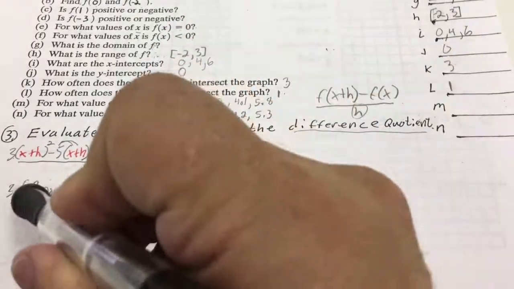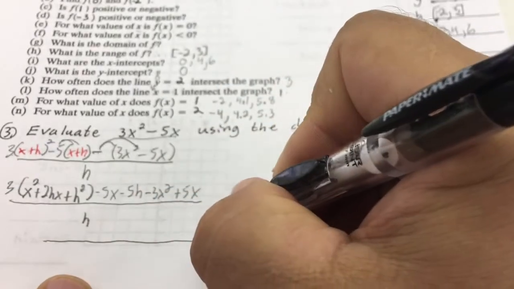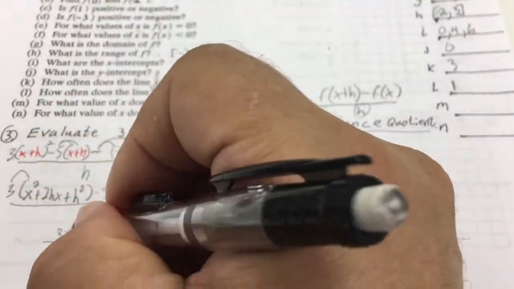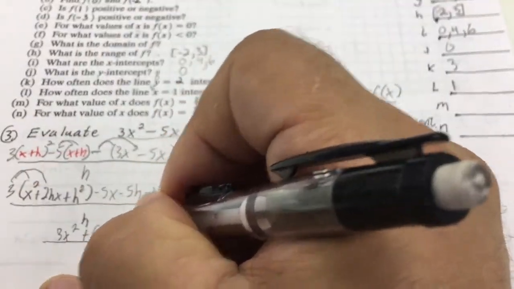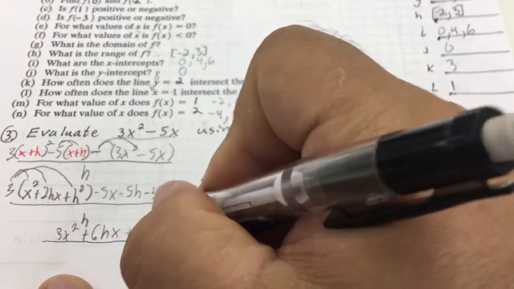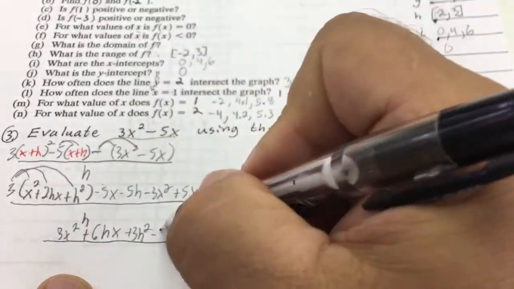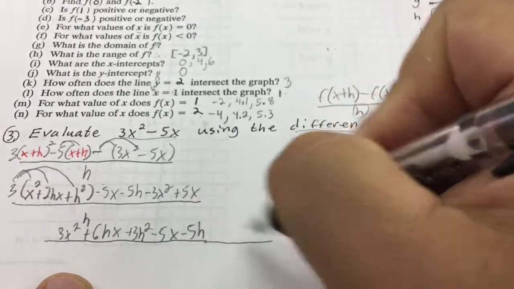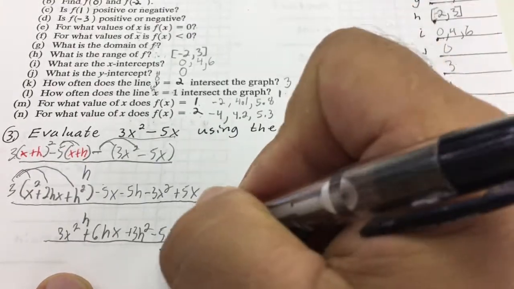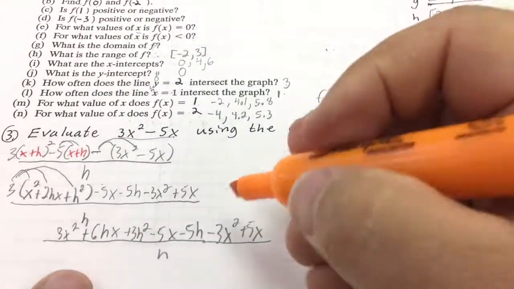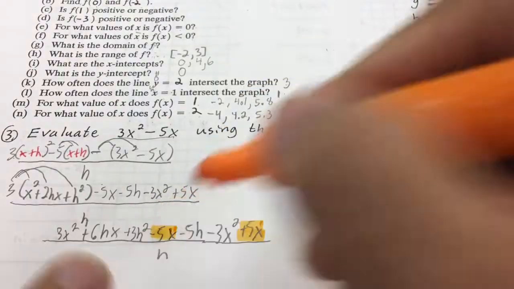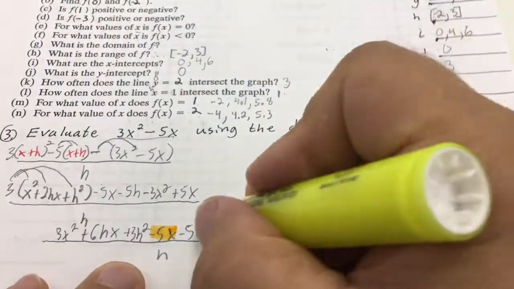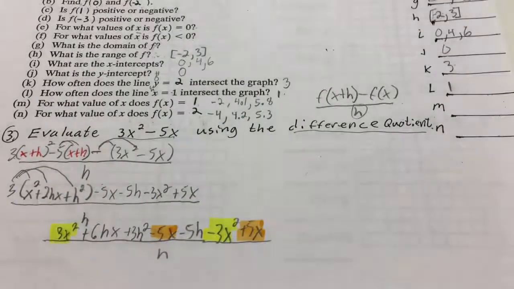I still have more algebra to do. I have to distribute this 3. That's going to give me 3x squared plus 6hx plus 3h squared minus 5x minus 5h minus 3x squared plus 5x all over h. Working from the back end, I'll notice that the 5x simplifies with the negative 5x. I should also notice that the negative 3x squared will simplify with the positive 3x squared up front.